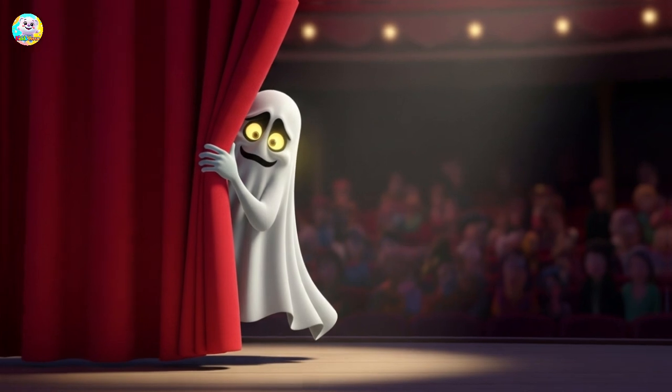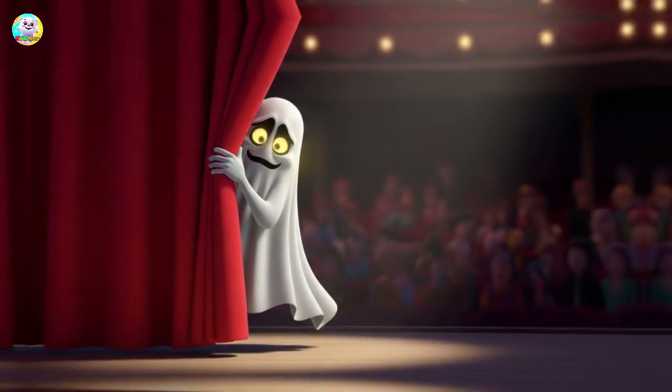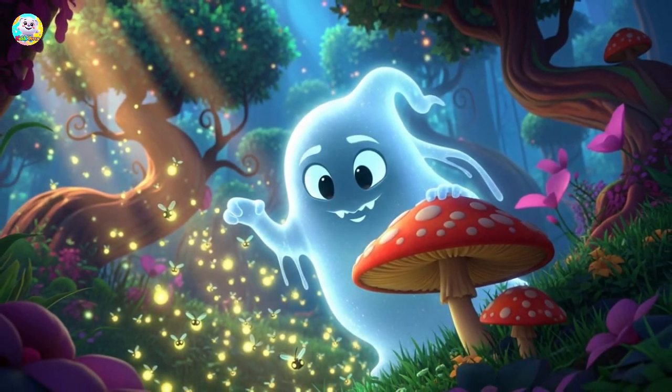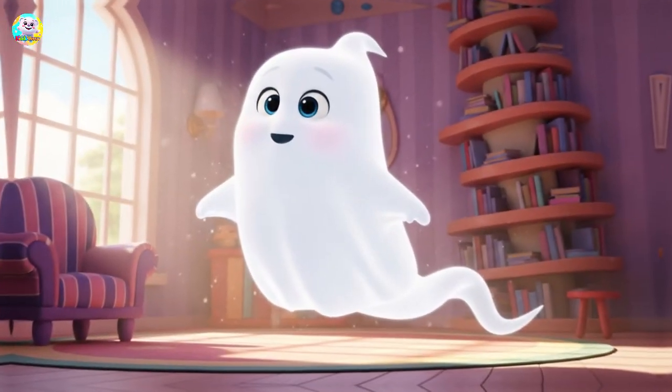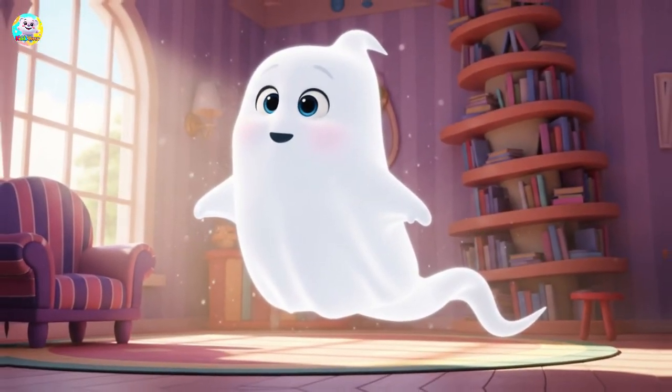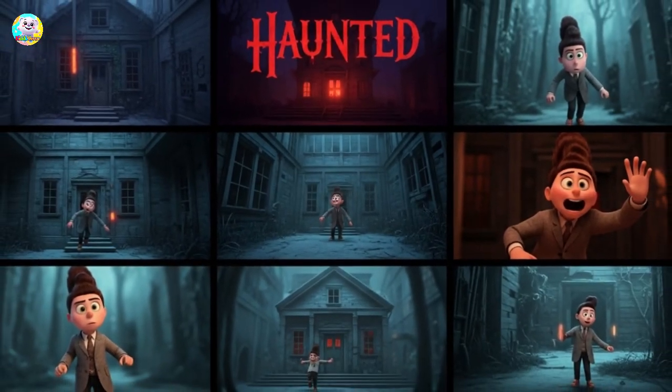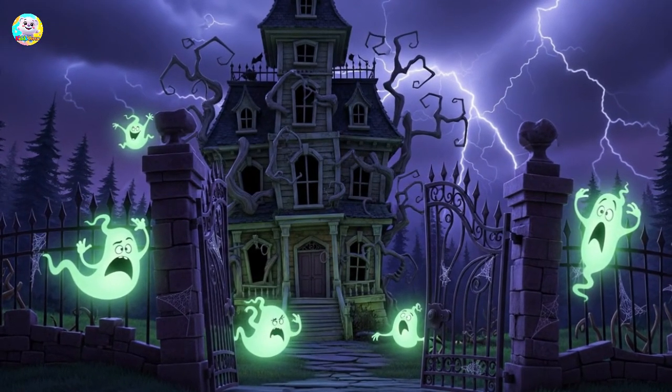F is for phantom, hiding in the sun. G is for ghost, floating with grace. H is for haunted, a scary old place. I is for invisible, you can't see me. J is for jack-o'-lantern, glowing with glee.